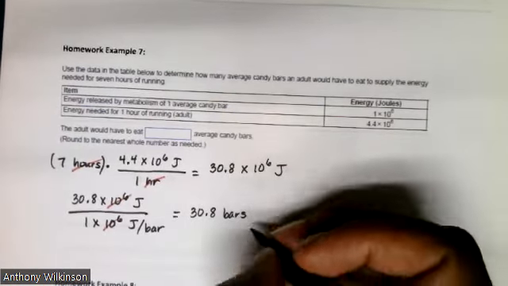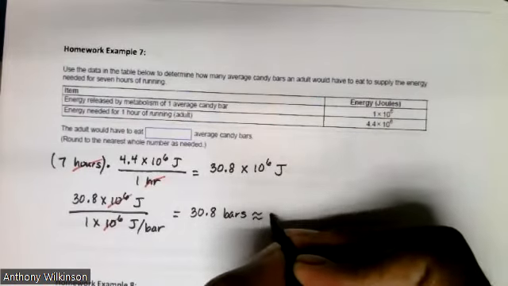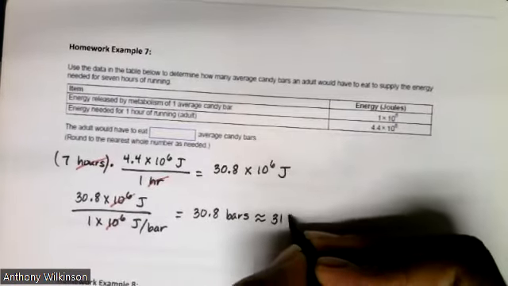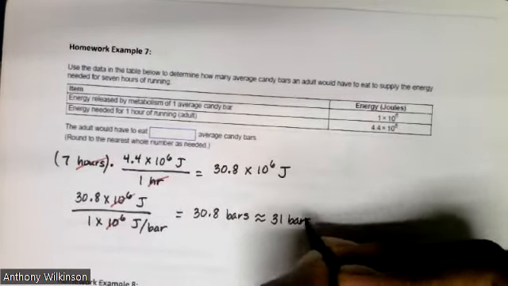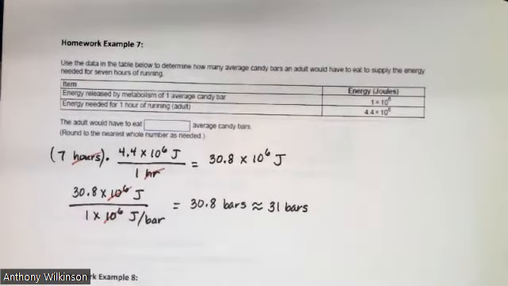But here they want us to round to the nearest whole number, so let's say 31 bars. So to answer this question, the adult will need to eat 31 average candy bars. So that's example 7.